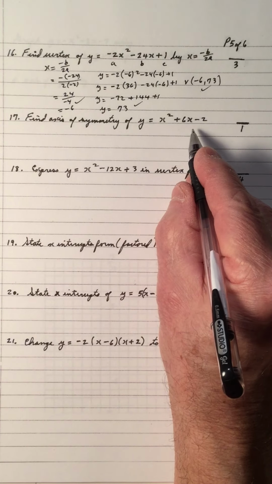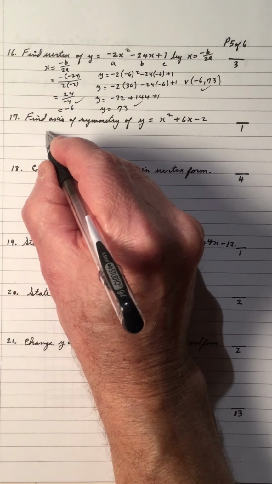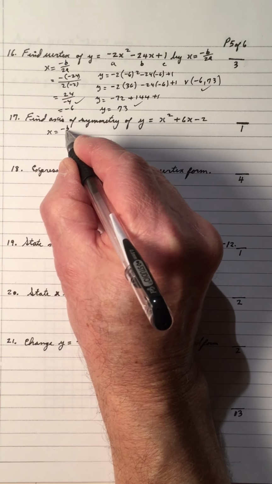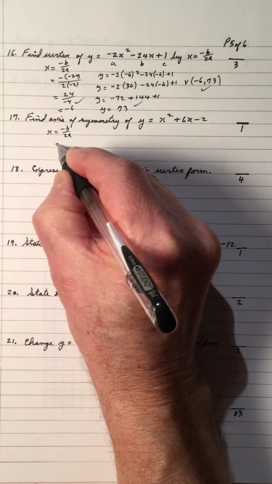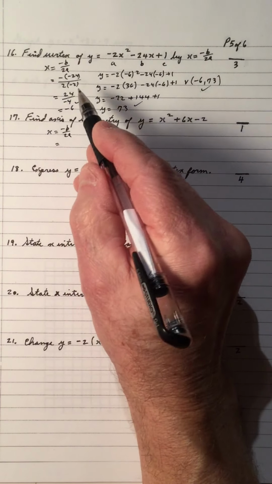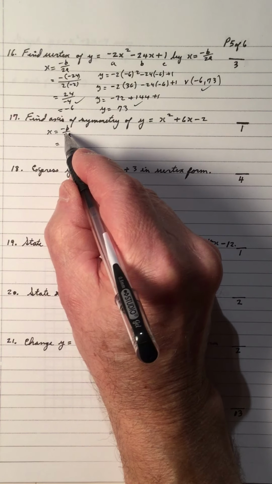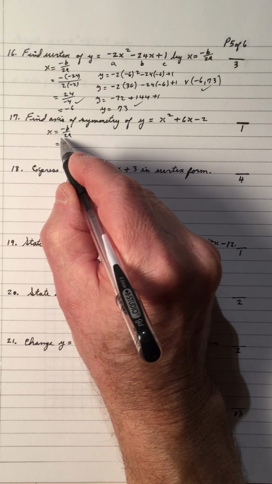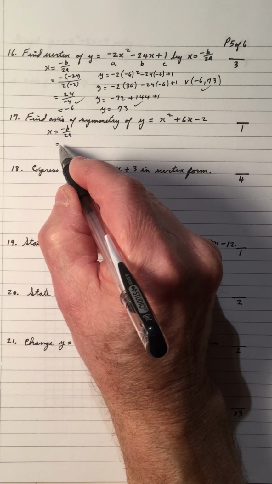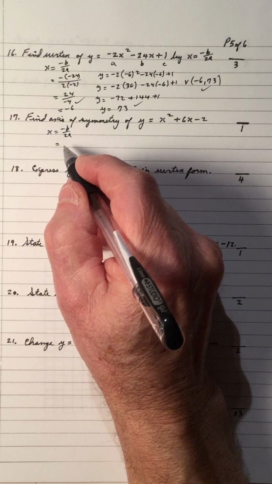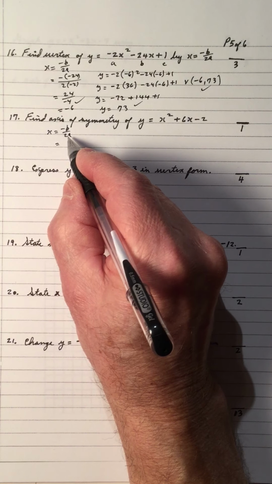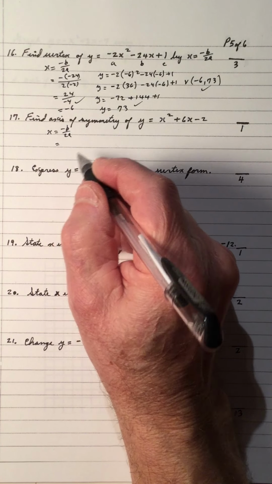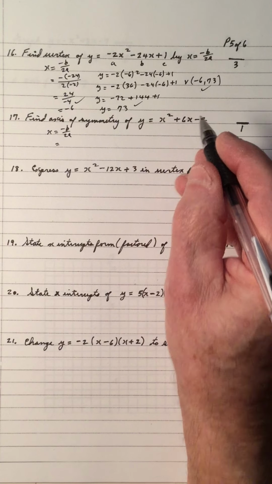Find the axis of symmetry on this standard form. Again, I find the axis of symmetry by doing -b over 2a, because x equals -b over 2a is the x-coordinate of the vertex when you find it. And also, if you state that it's x equals the number, then that's the vertical line that goes through the vertex.